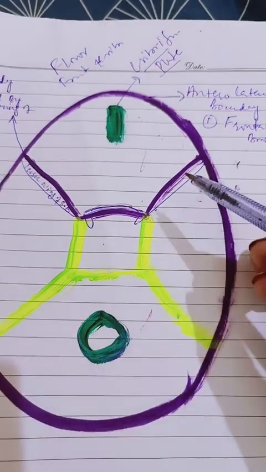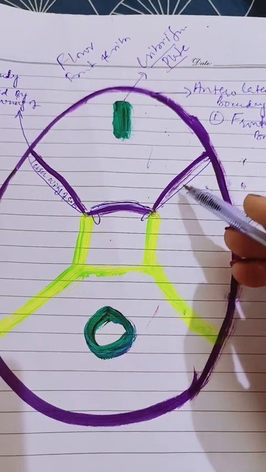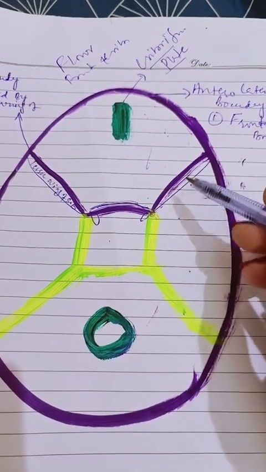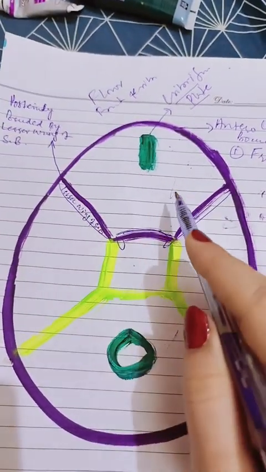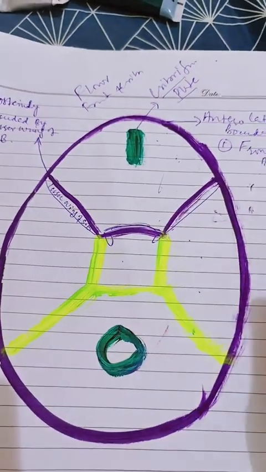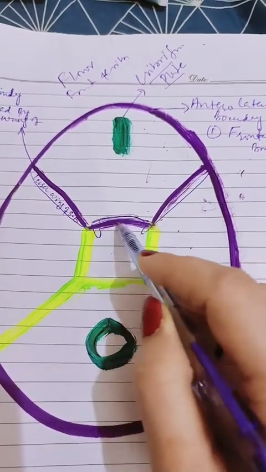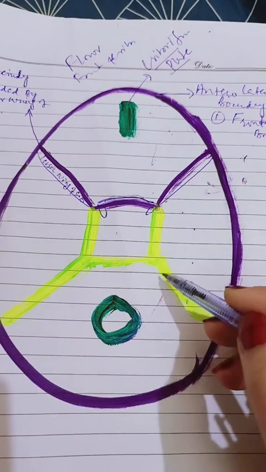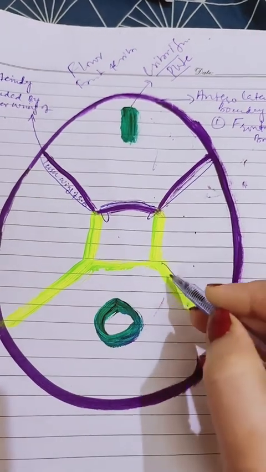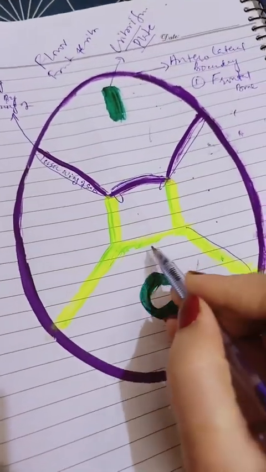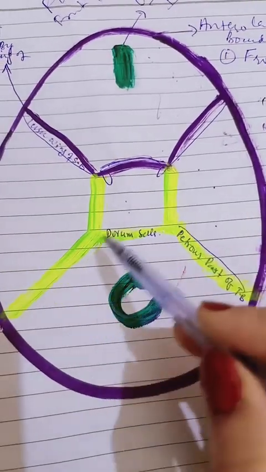Now the middle cranial fossa. Since the posterior boundary of the anterior cranial fossa is formed by the lesser wing of the sphenoid bone, you will say the anterior boundary of the middle cranial fossa is formed by that same boundary. In simple words, it is anteriorly formed by the lesser wing of the sphenoid bone and the ridge of the body of the sphenoid bone. Posteriorly it is formed by the petrous part of the temporal bone. This part is known as the petrous part of the temporal bone and this is the dorsum sellae of the sphenoid bone. So this is the posterior boundary of the middle cranial fossa.